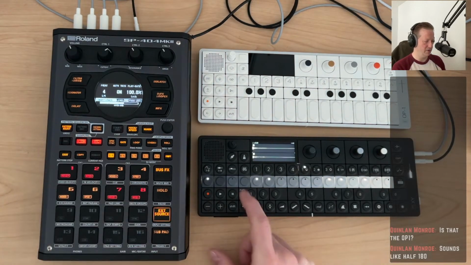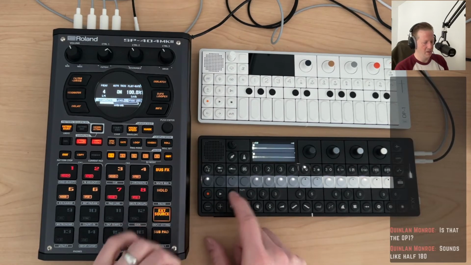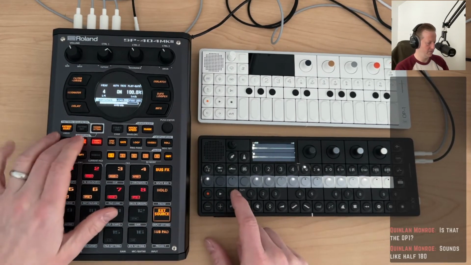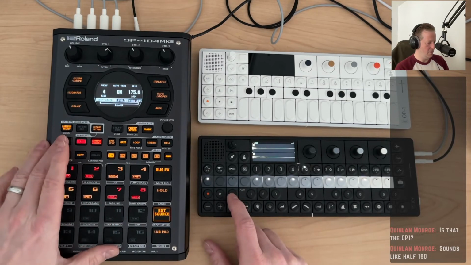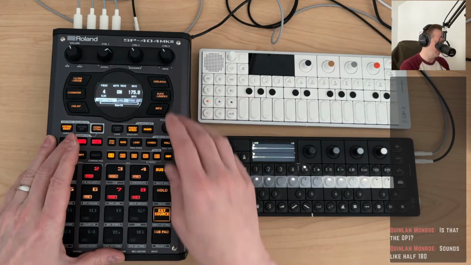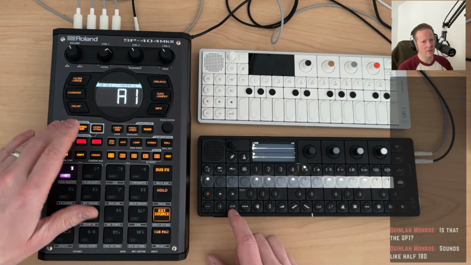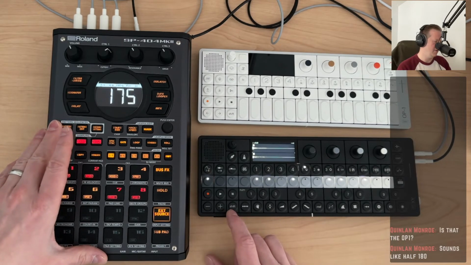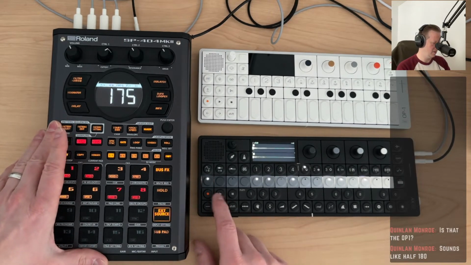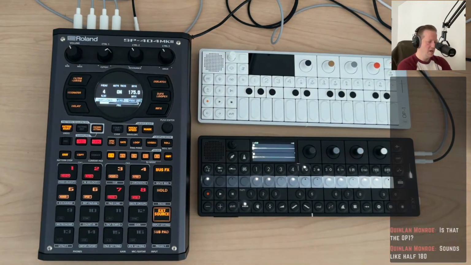I don't want this to go into overdub immediately after either. Why? Oh, maybe I accidentally tapped resample. It sounds like half 180. Record, wait. This doesn't really get us anywhere if we're trying to do this live because this is just easier to do.